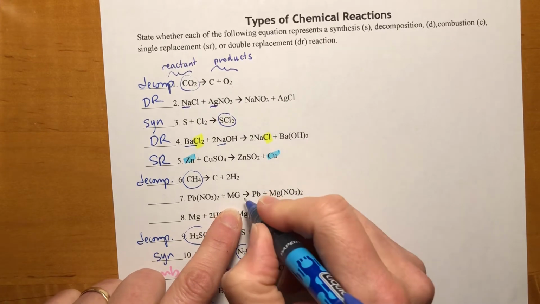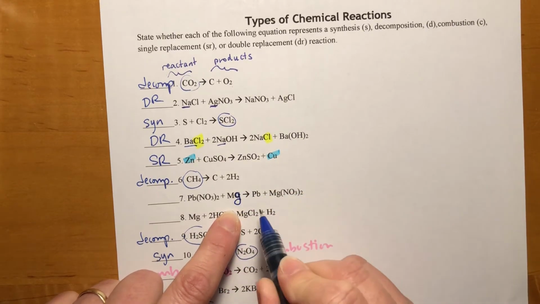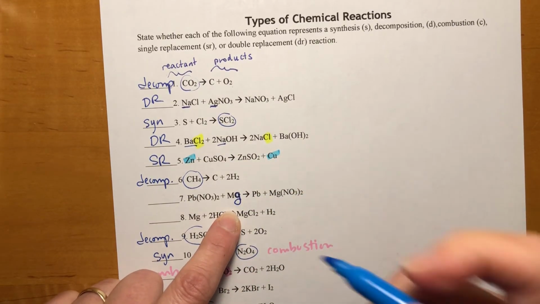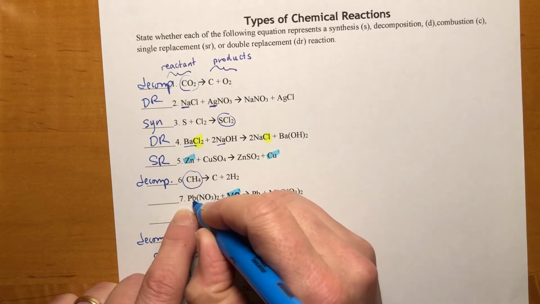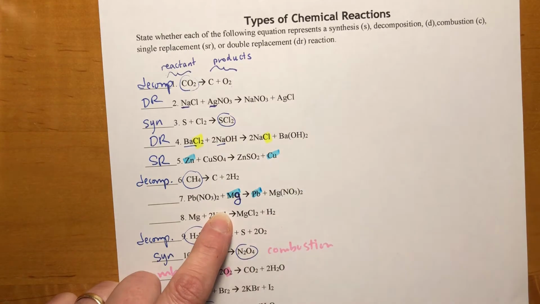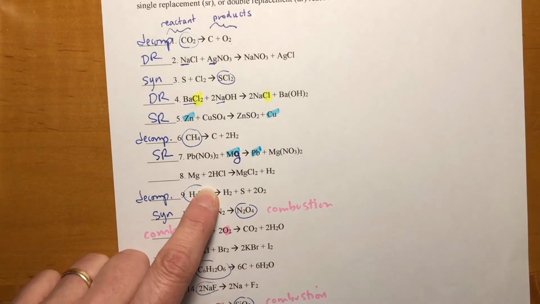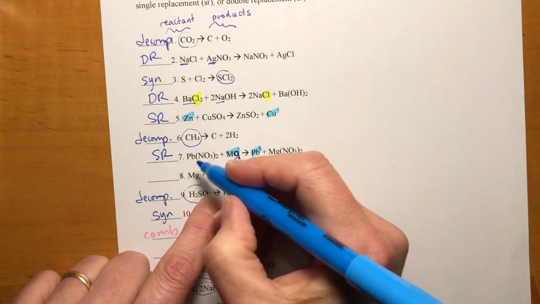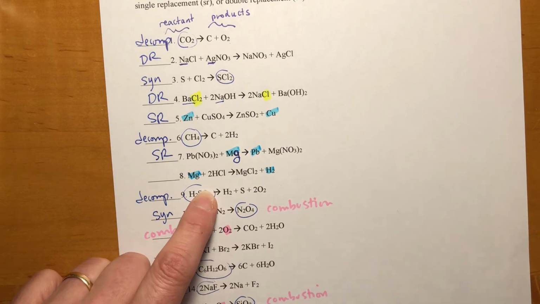This is a typo. This G should be a lowercase g for magnesium. That confused me for a second. So here the magnesium's all by itself, and it comes in and kicks out the lead, and now the lead's by itself, so that's a single replacement. Same thing again. It's another single replacement. The magnesium's alone, but it comes and kicks out the hydrogen, and now the hydrogen's alone.